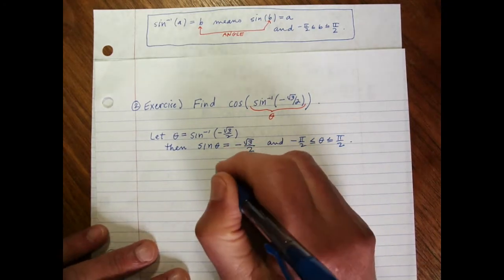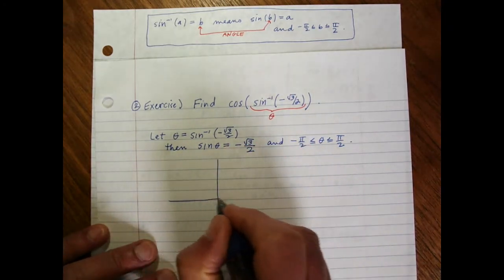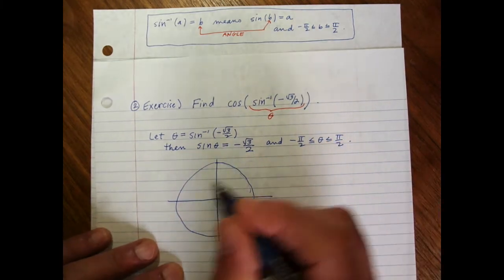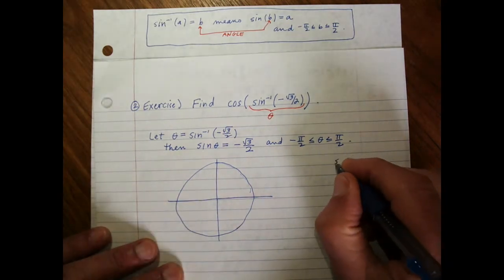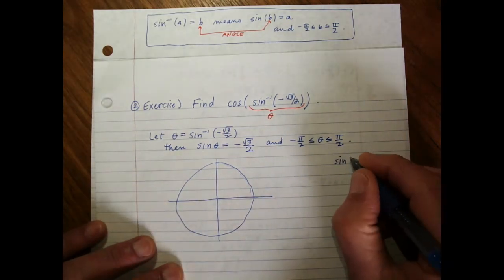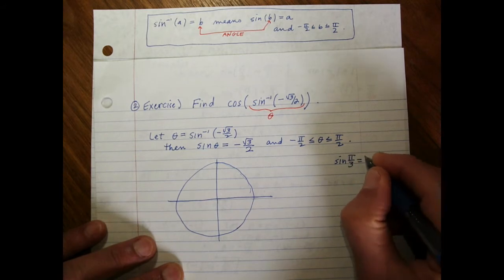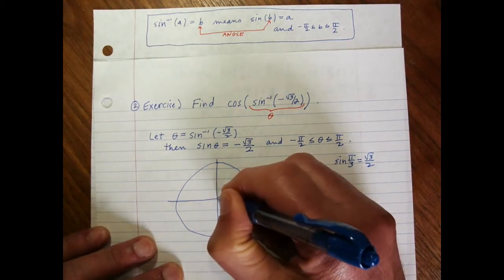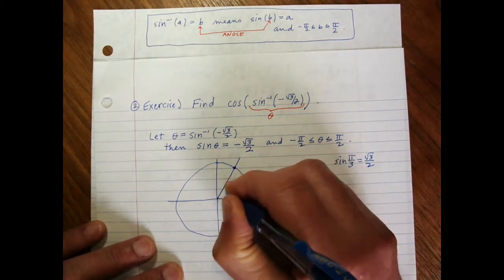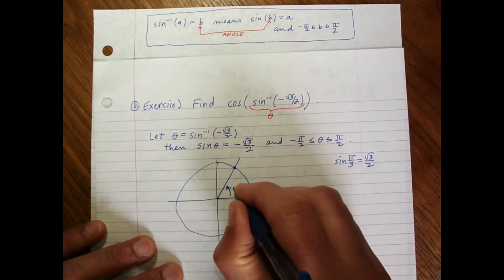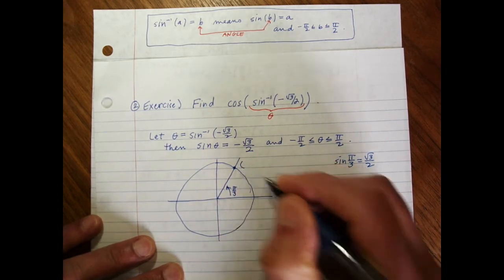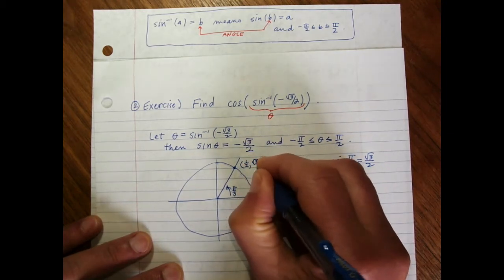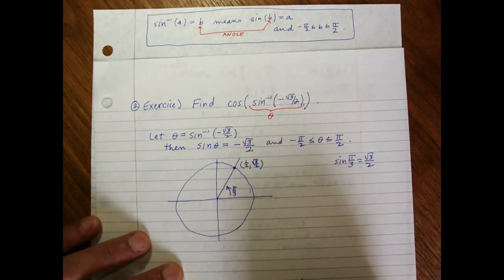Now I might even try to draw a unit circle here. Let's think about the unit circle. I know sine of pi over 3 is square root of 3 over 2. We were just saying that a little while ago in our preparations. I'm going to just draw this in my unit circle. Here's pi over 3, or 60 degrees. The cosine is a half, so the x is a half on the unit circle. The y is square root of 3 over 2.